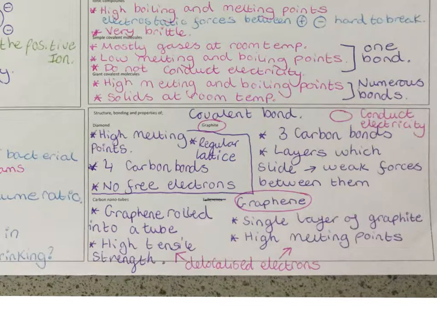Graphite and graphene can conduct electricity because they've only got 3 carbon bonds, which means that there's 1 free electron free to conduct the electricity. Graphite is layers which slide between them, with weak forces between them. Graphene is essentially just 1 layer of graphite. So you add graphene over and over again to make graphite.